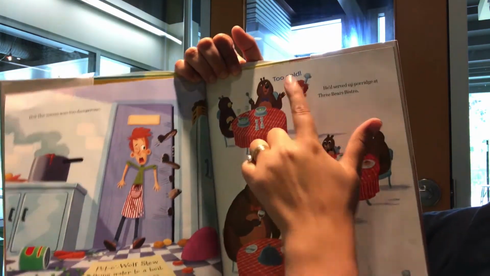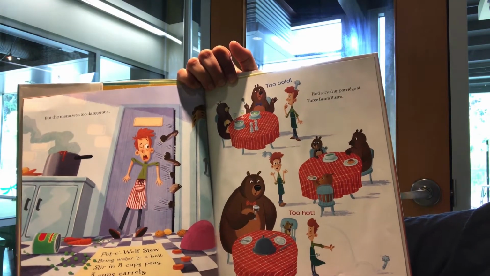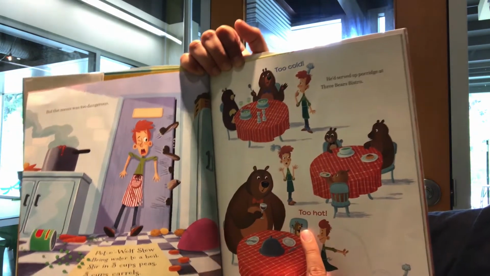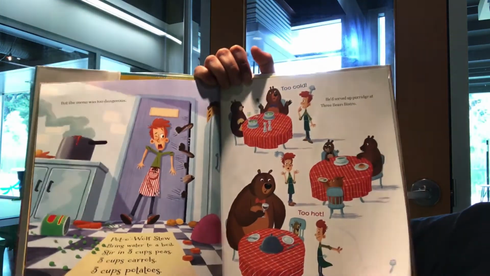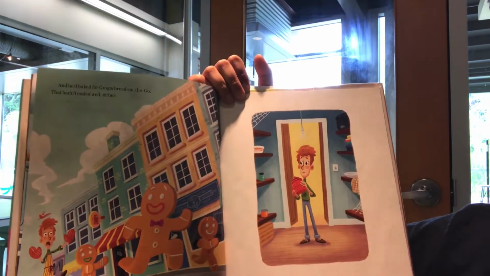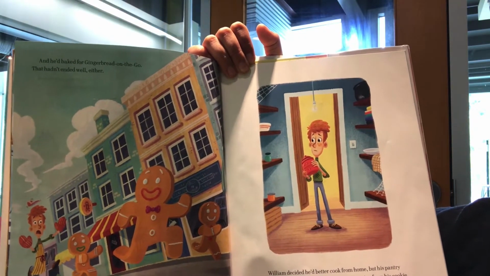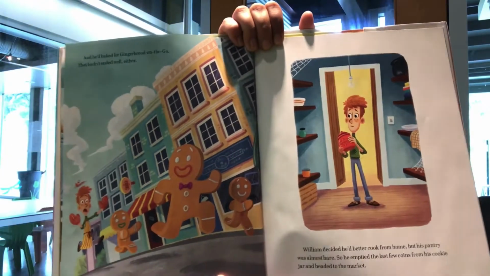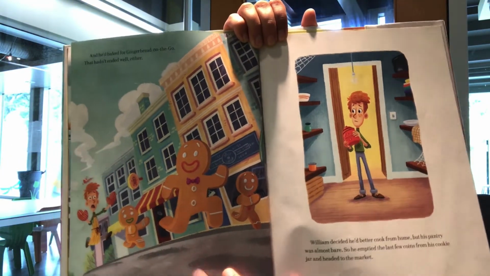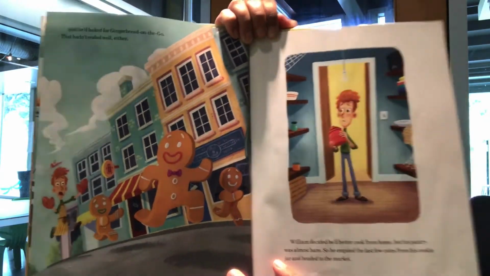And this bear says, too cold. But folks there were very persnickety. And this one says, too hot. Does that remind you of any stories you've heard? And he baked for gingerbread on the go. That hadn't ended well either. They're running away. That's what gingerbread men do, right?